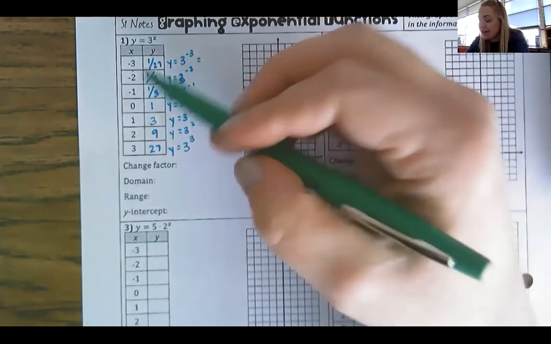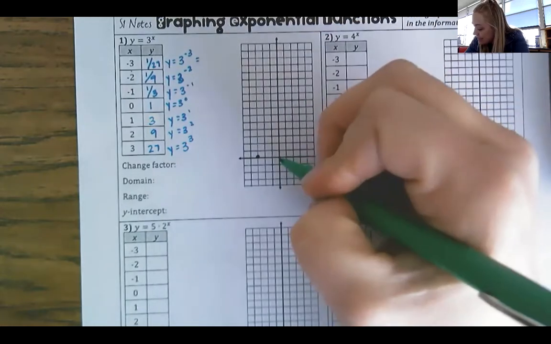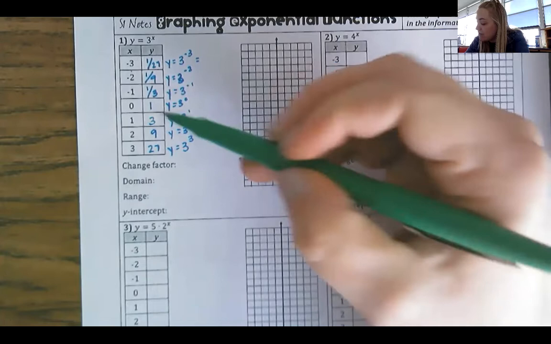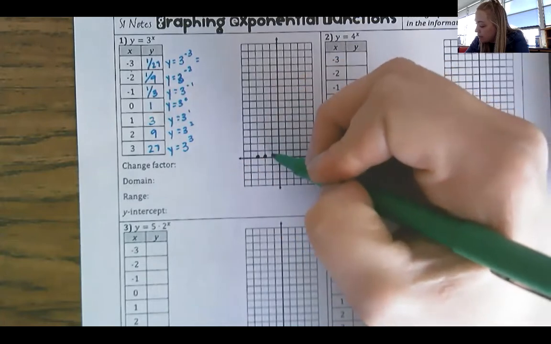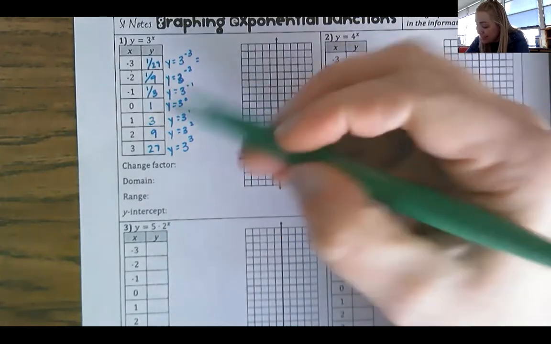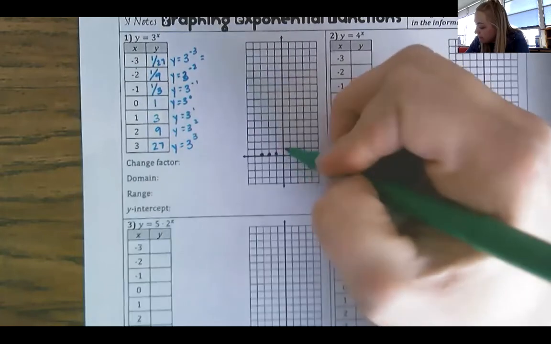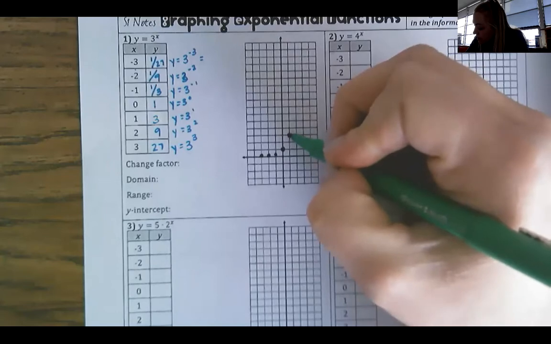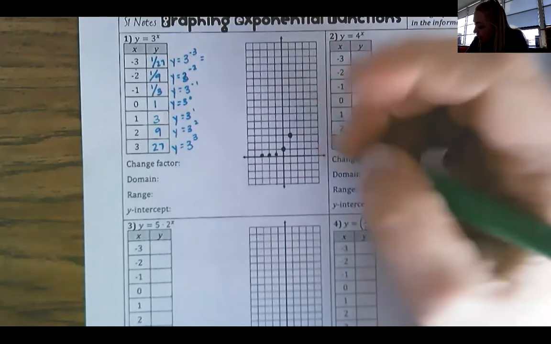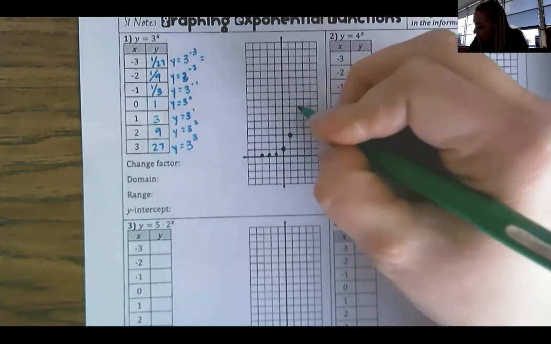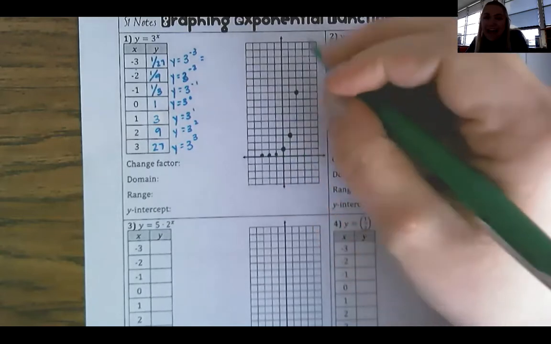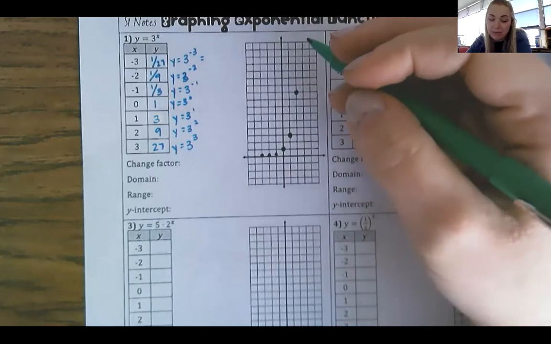Okay, so the next dot is negative 2, up 1/9. To the left 2, up 1/9, still really small. And then we have negative 1, up 1/3, a third of the way up. Then I go to the right 0, up 1. Then I go to the right 1, up 3. I go to the right 2, up 9. 6, 7, 8, 9. And then I go to the right 3, up 27. I don't think that's going to fit on my graph.